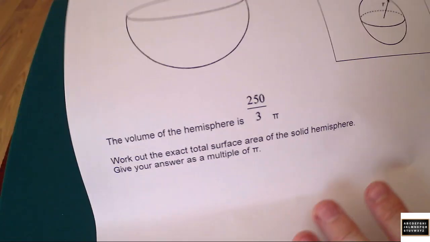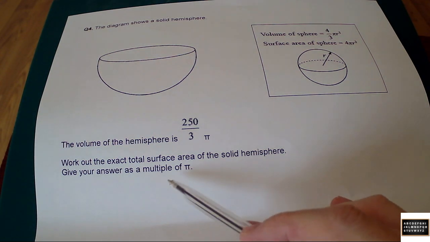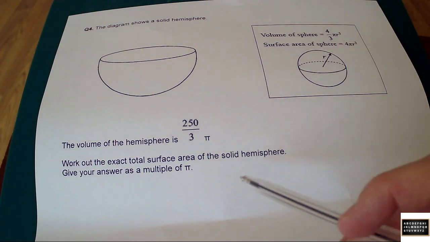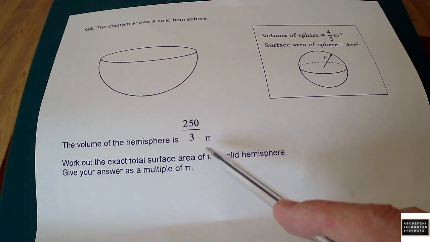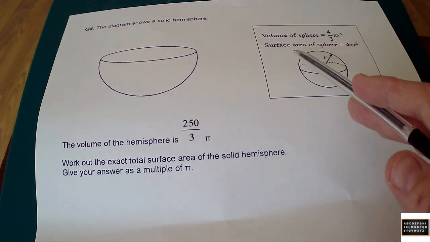This next question is a sphere question, hemisphere question. So it's talking about the volume of a hemisphere. It's asking you to give your answers in multiples of pi, so I'm going to ignore the calculator for this. The calculator would have been not allowed. So we're asking for each strategy, we're going to get the total surface area. So we've been given the 2 formulas over here, that's handy.